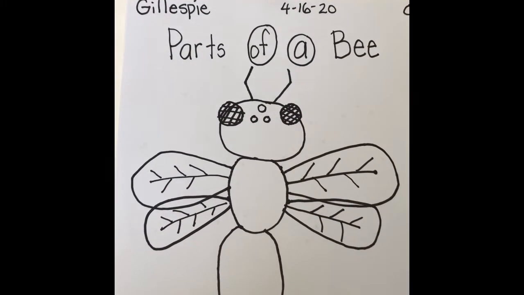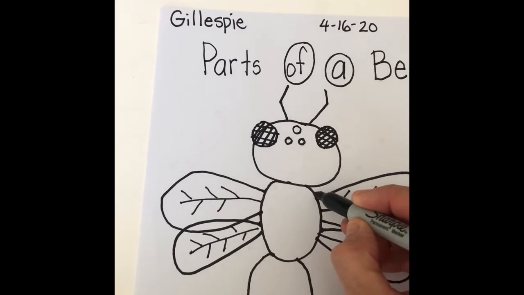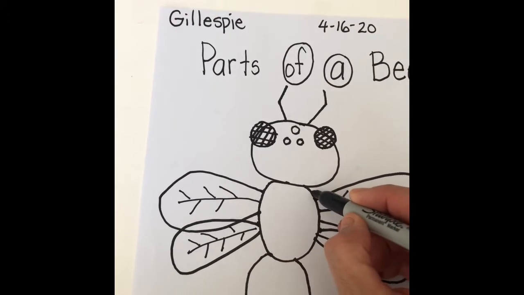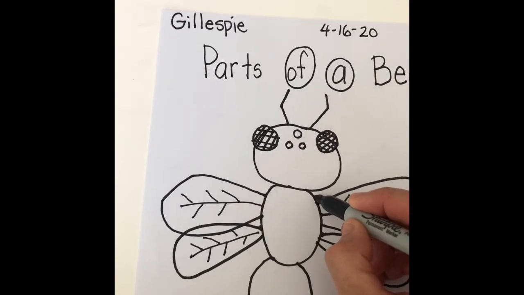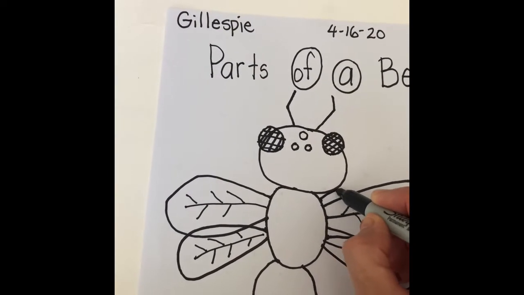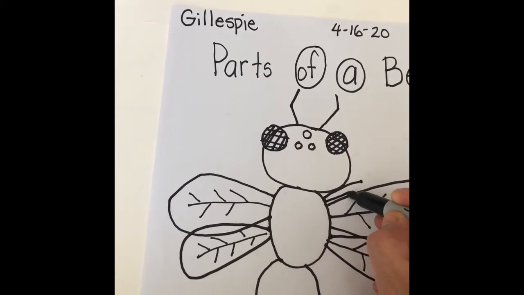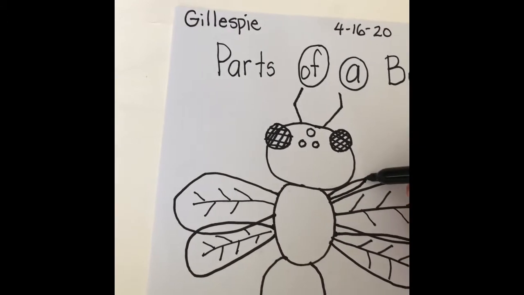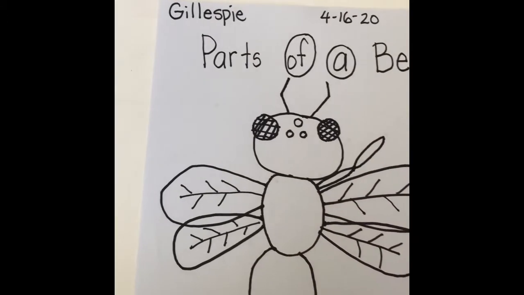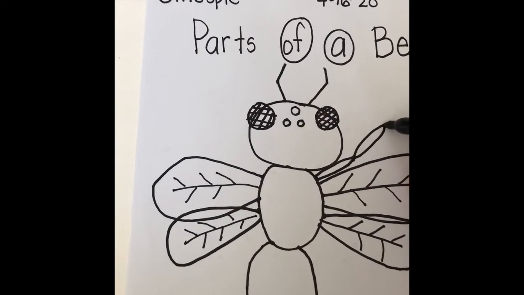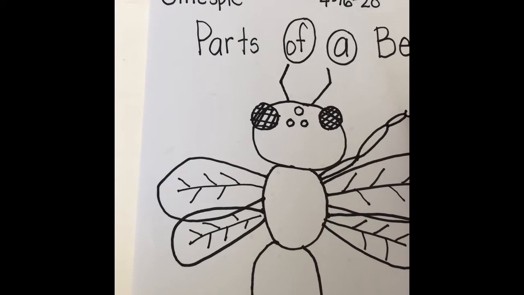Now we have the 6 legs. All insects have 6 legs, so we need our bee to have them as well. Here we're going to start at the top right, and make the sections of the legs. We bring a curved line out, stop, go back, and do another one, connect. Then we go up a little bit, another curve, another curve, and one more. At the very end, we draw a little curved line like that.